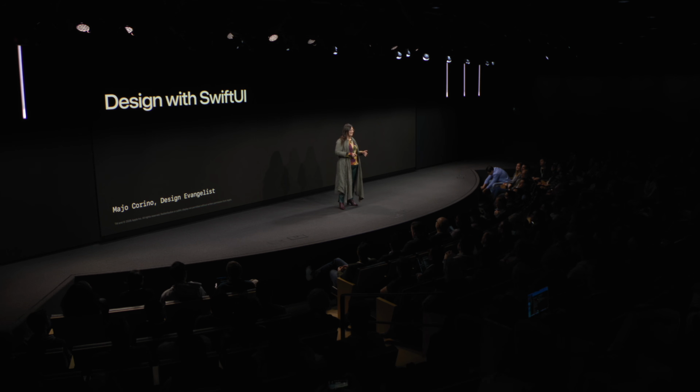Oh, so sorry, in the control, can we put the presenter notes bigger? I cannot read.